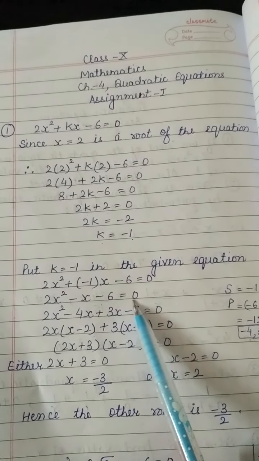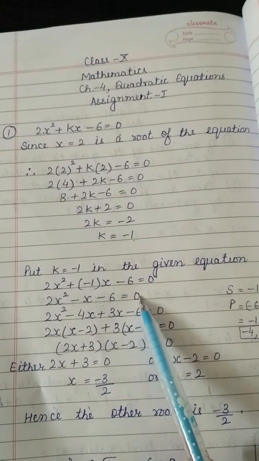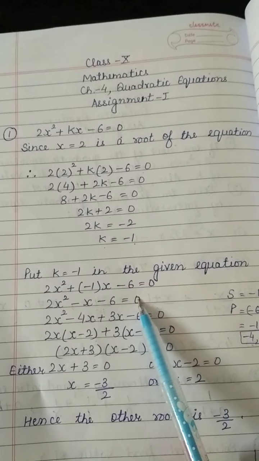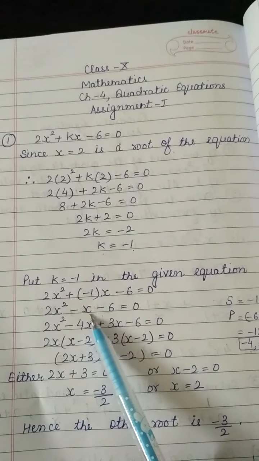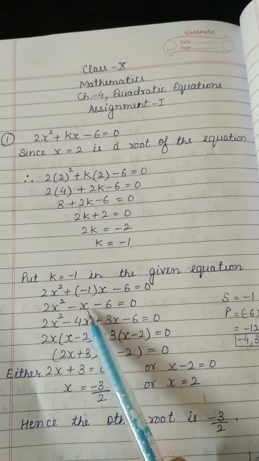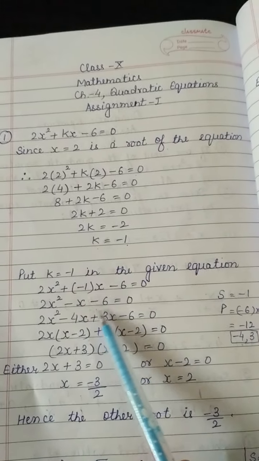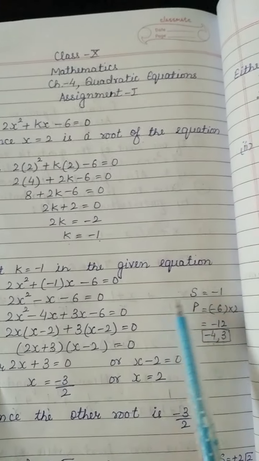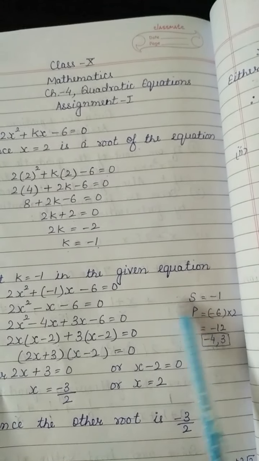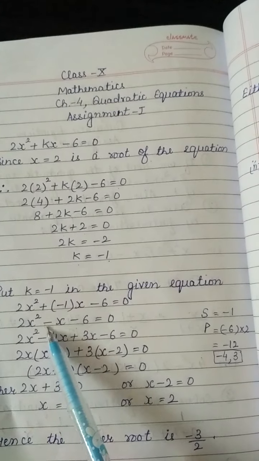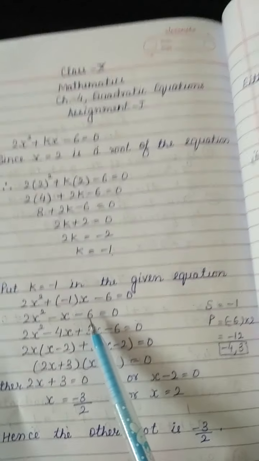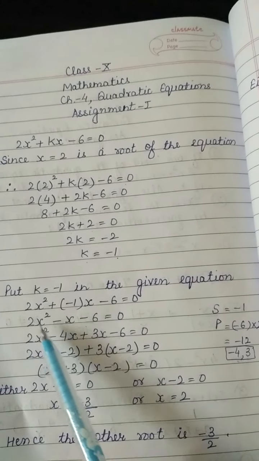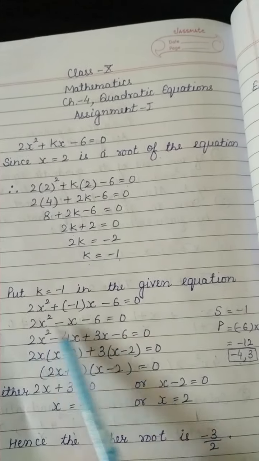Now we get a quadratic equation, and this can be solved using the factorization method. In the factorization method, we split the middle term, and we need to find two numbers such that their sum is equal to the coefficient of x, which is −1 here, and the product is equal to the product of the constant term and the coefficient of x².